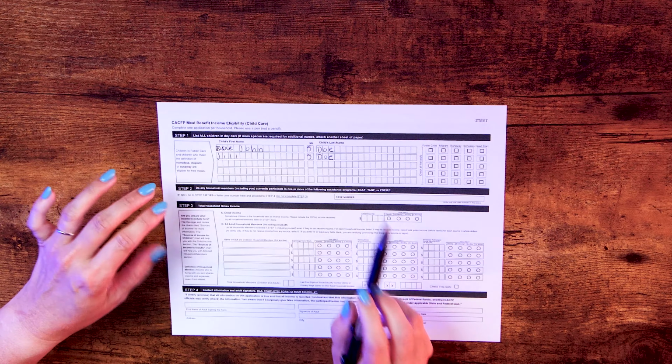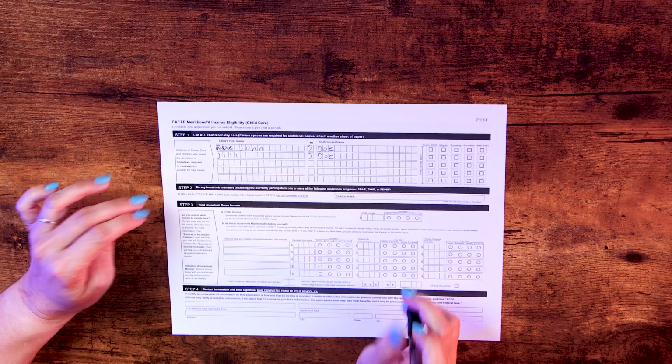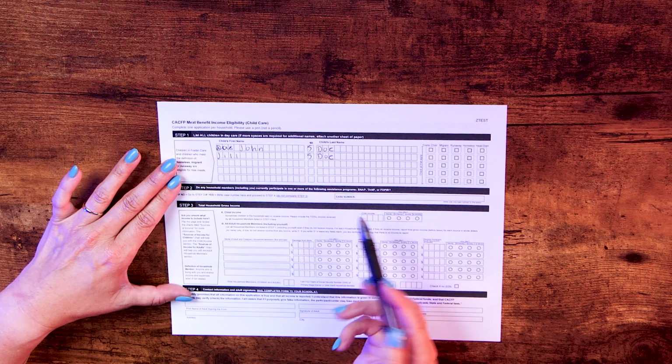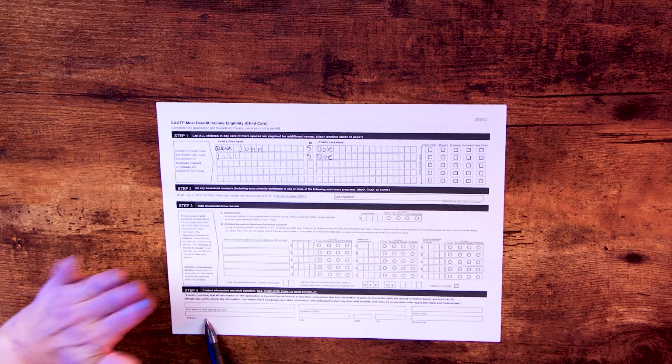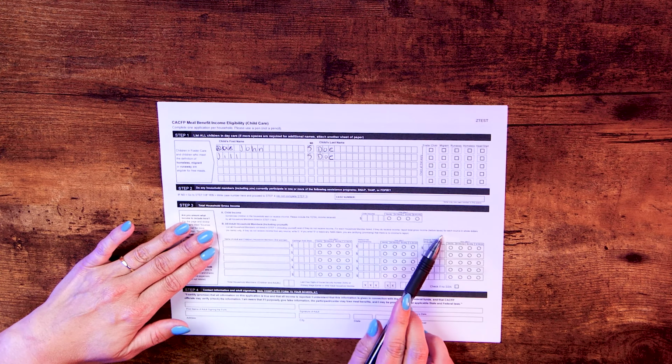They're also going to attach a copy of that Families First child care certificate, and then they're going to move on down here to step 4. They will not have to complete step 3. But in this case, because John doesn't have a case number, we're going to move on down to step 3.